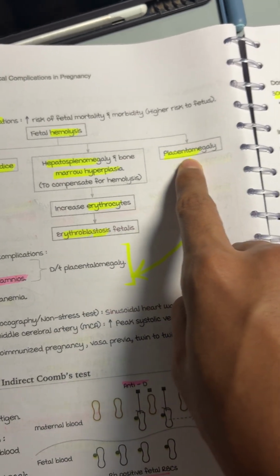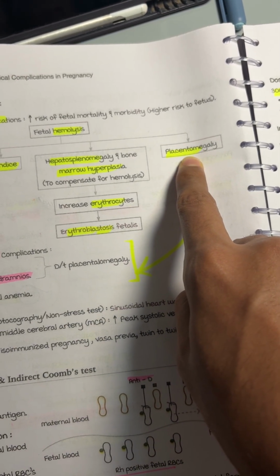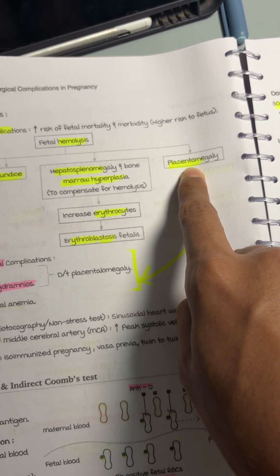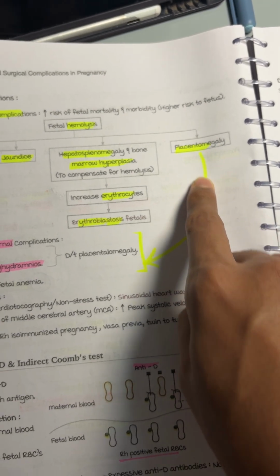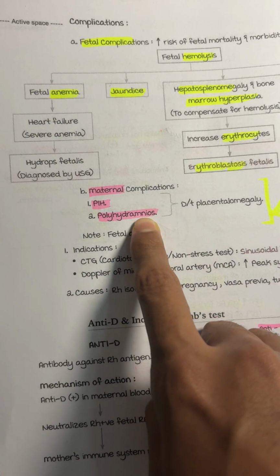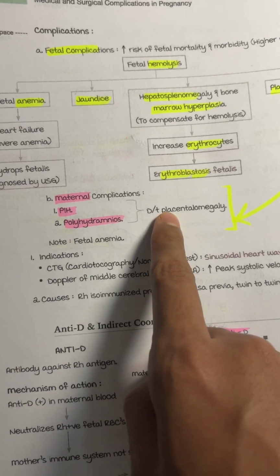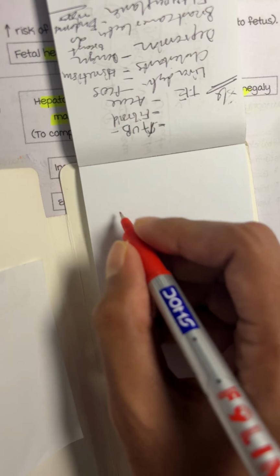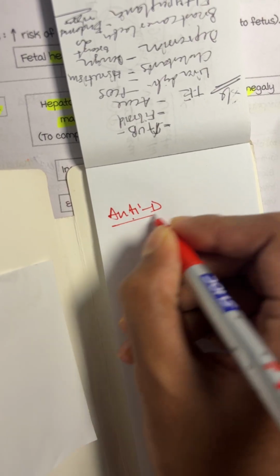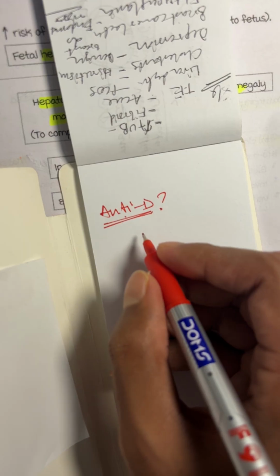And then the placenta also increases in size to produce more blood to the fetus, leading to placentomegaly. This placentomegaly in turn gives rise to two maternal complications, PIH and polyhydramnios. Now I think I need to make you understand a very core topic, anti-D. What is its use and why do we need to use this?